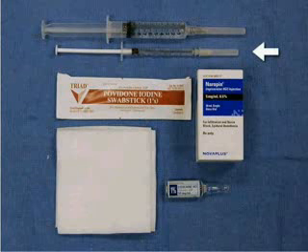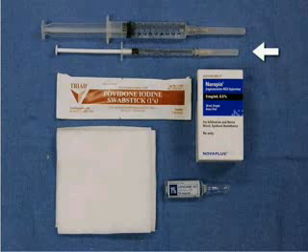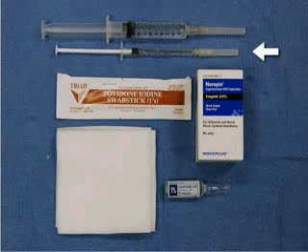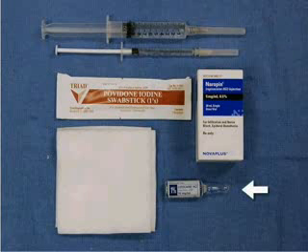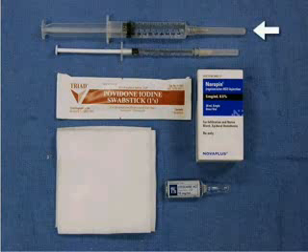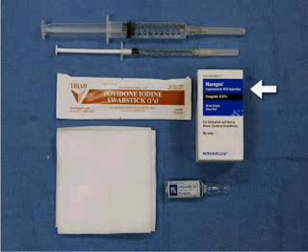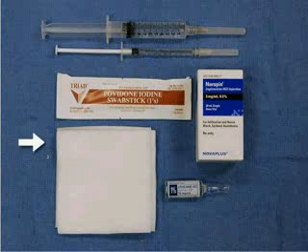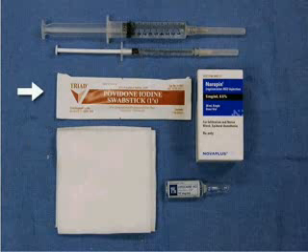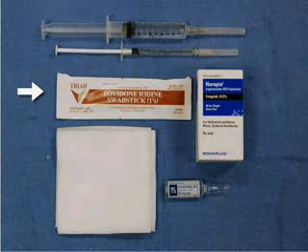Prior to initiating the saphenous nerve block, obtain a tuberculin syringe with half-inch 25-gauge needle, 1% lidocaine, a 10 milliliter syringe with 1.5-inch 22-gauge needle, 10 milliliters of the local anesthetic of your choice, gauze, and a povidone iodine swab.